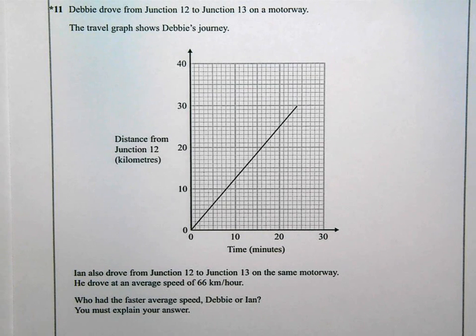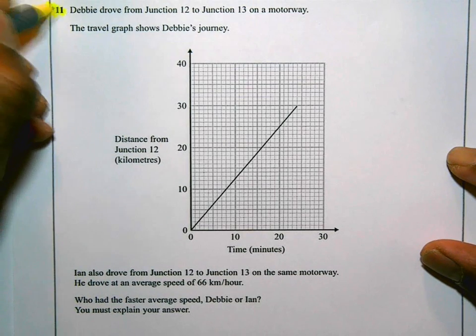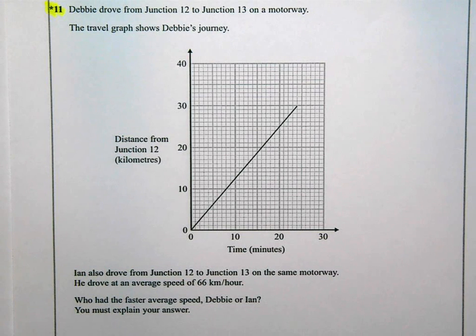This is question number 11 on the June 2013 non-calculator paper. Now, let's read the question. One of the first things that I noticed about this question is that there's a star next to the question. So that means that I need to write a sentence for my answer. There's some marks for quality of written communication.